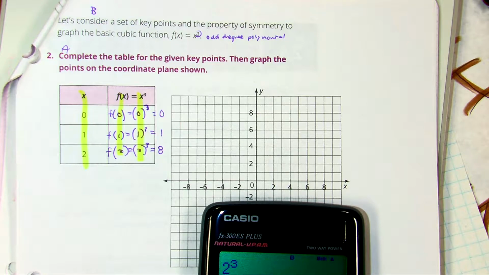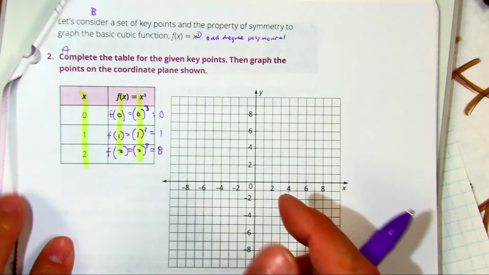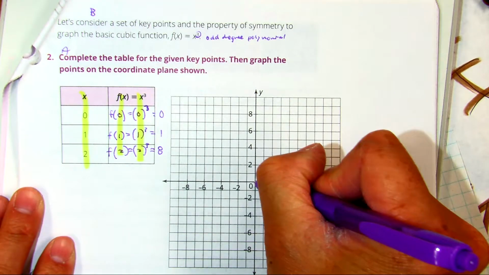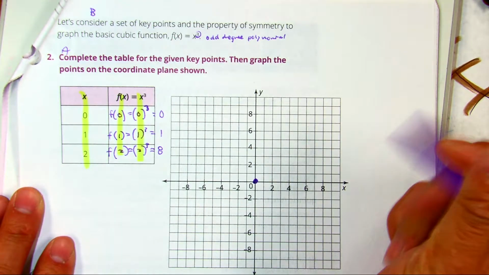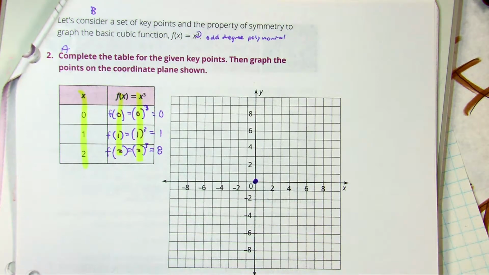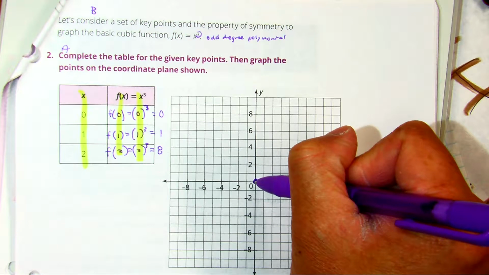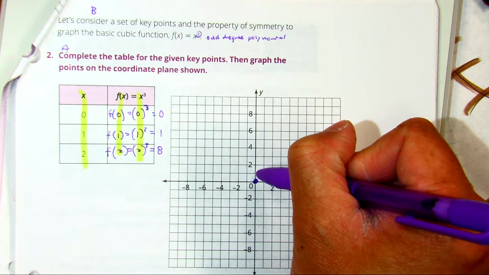Angie, let's graph 0, 0. Continue. Good.